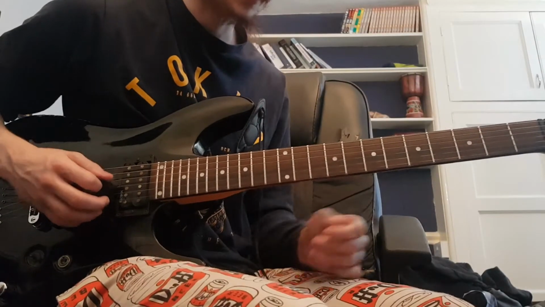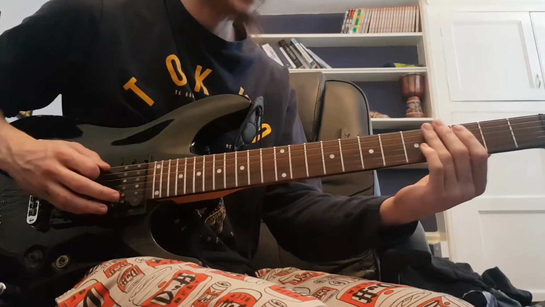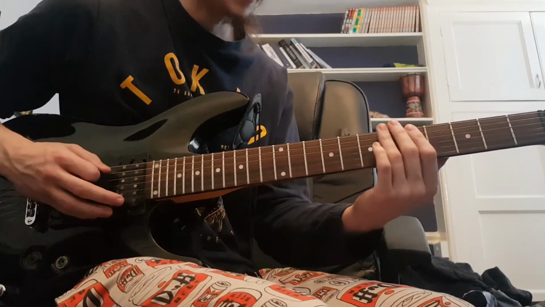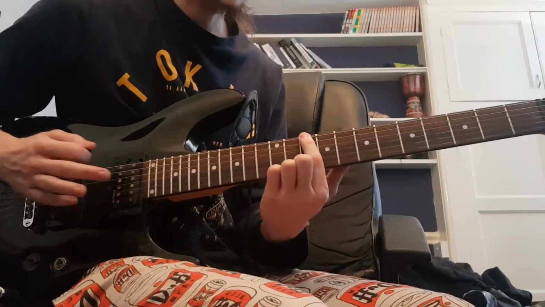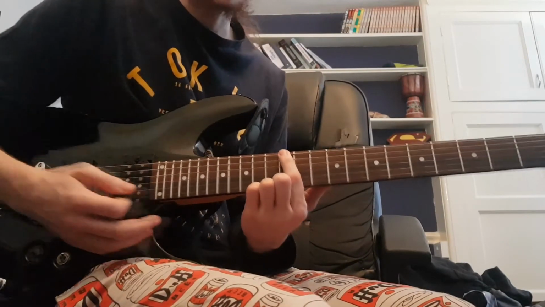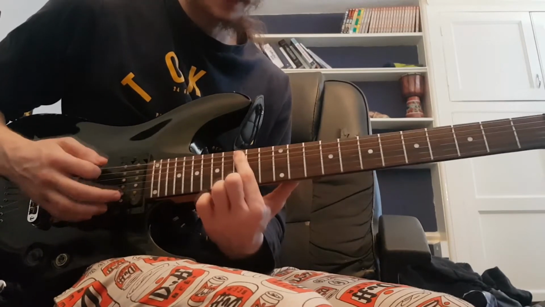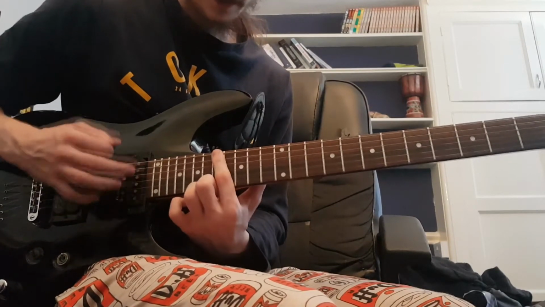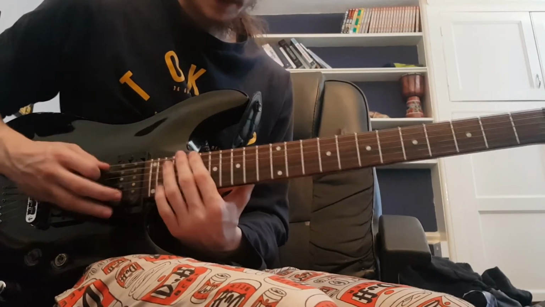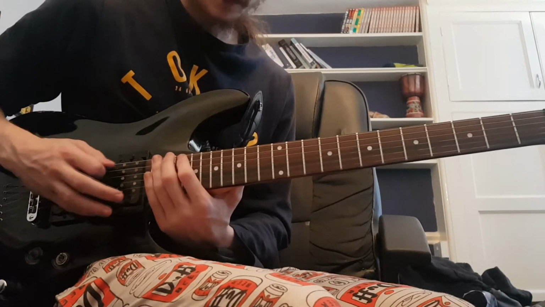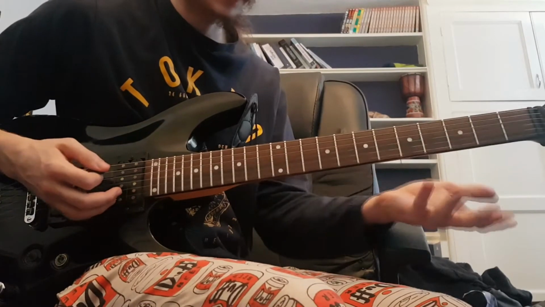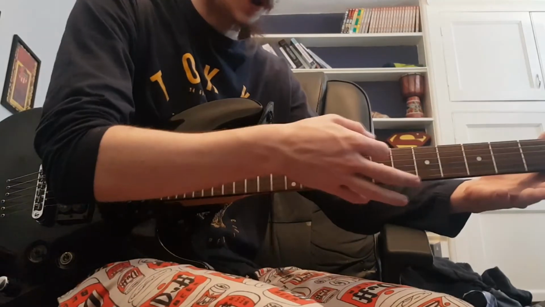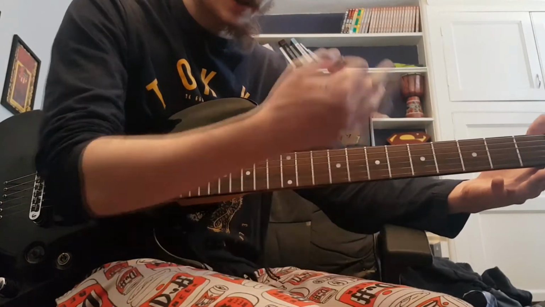Okay, so here we go. Low E. E, G, A, B, D, E again. And you can keep going if you want. A, B, D, E. I'm going to stop at the 12th fret because the nice thing about E minor is all the open strings all belong to the key.